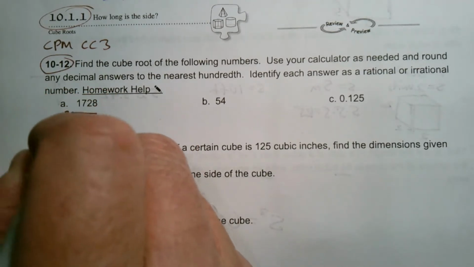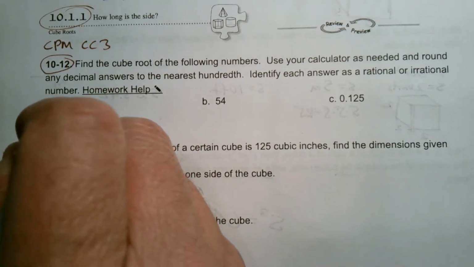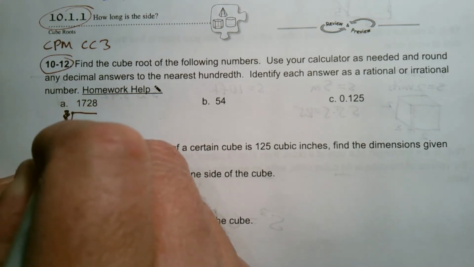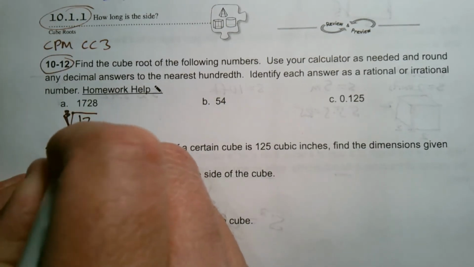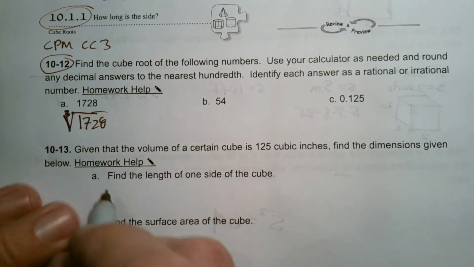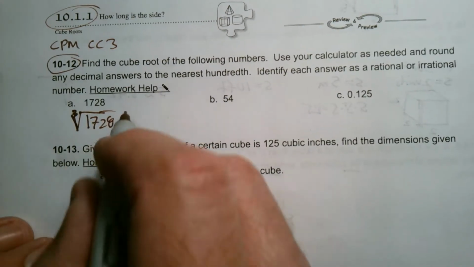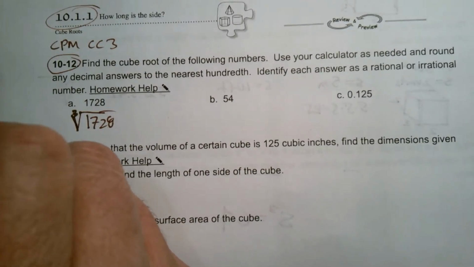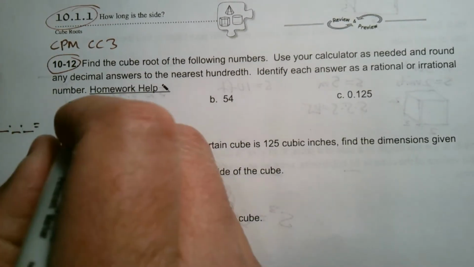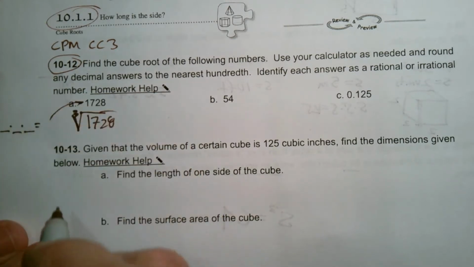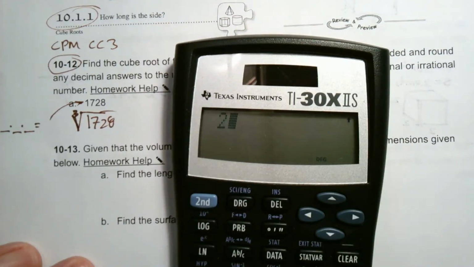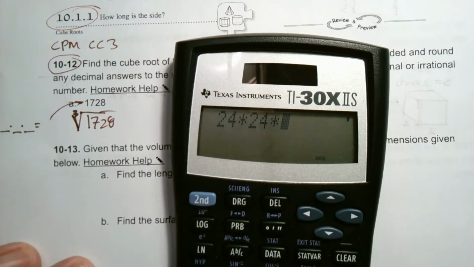So how we write that is the little 3, like a square root symbol, a root symbol, but with the cube. So you put a little 3 there, and it's 1,728. So it's the cube root of that. What does that mean? I'm looking for a number, right? I want a number where I take that number and multiply it 3 times and it equals 1,728.